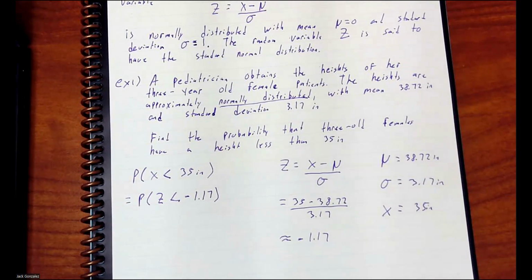Let me give you the Excel command here before I forget.